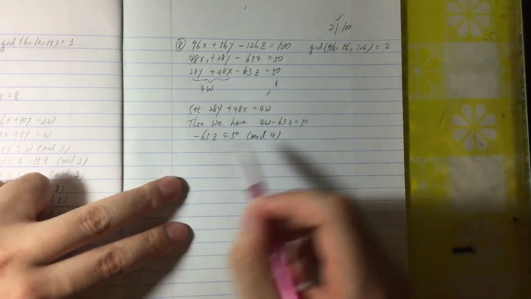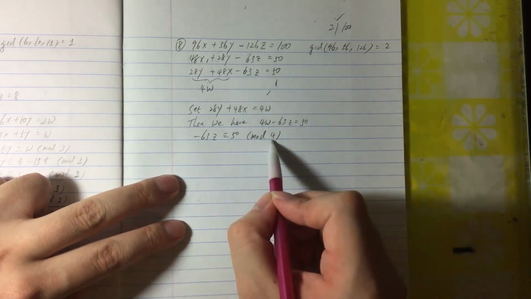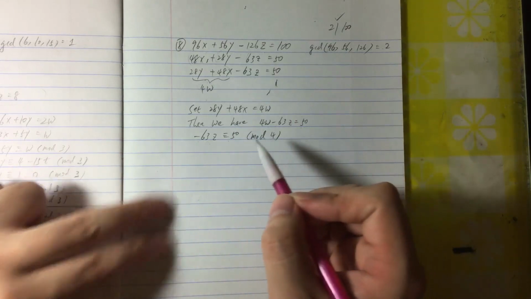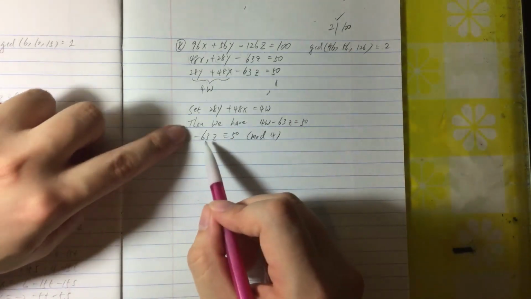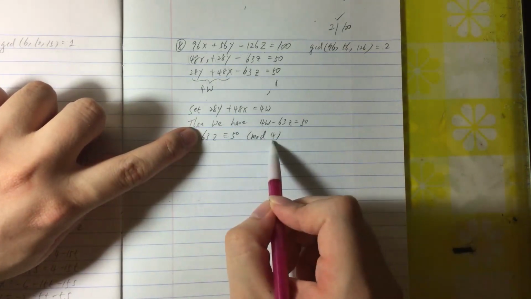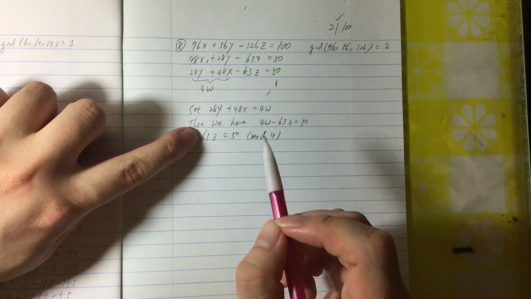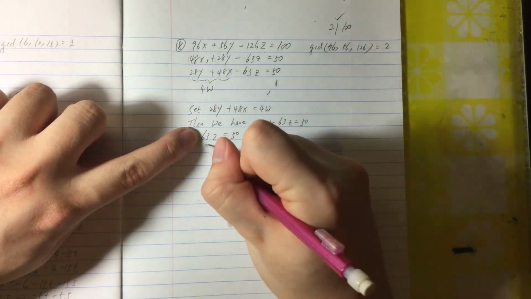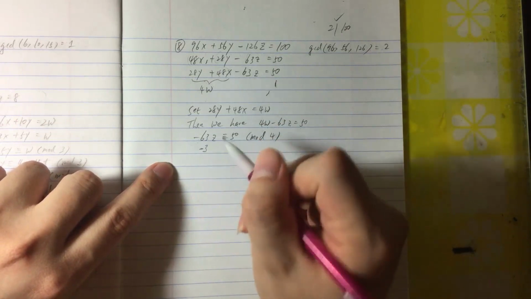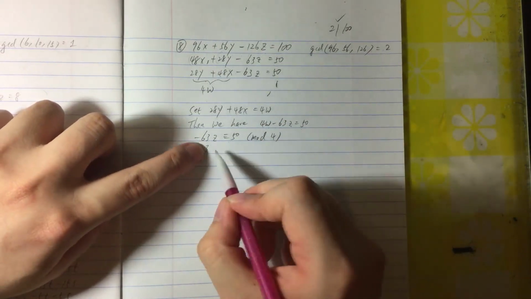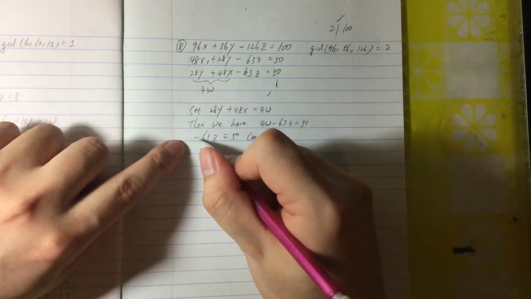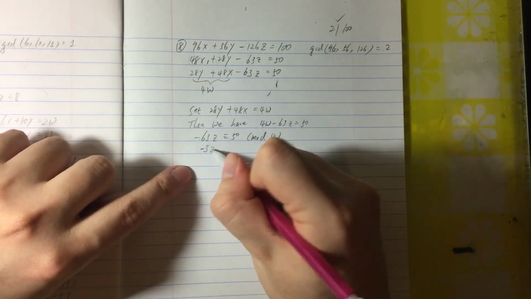Then let's simplify. Negative 63 is more than 4, so we take 63, temporarily ignoring the negative sign, divide by 4, and take the remainder. 63 divided by 4, remainder is 3. So negative 63 is congruent to negative 3. Negative 63z is congruent to negative 3z.